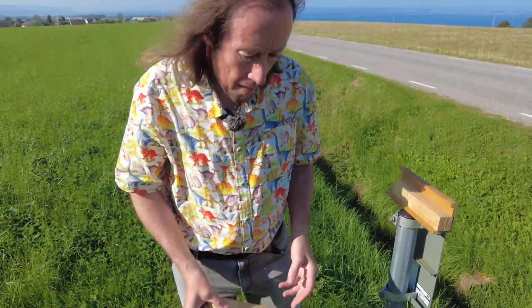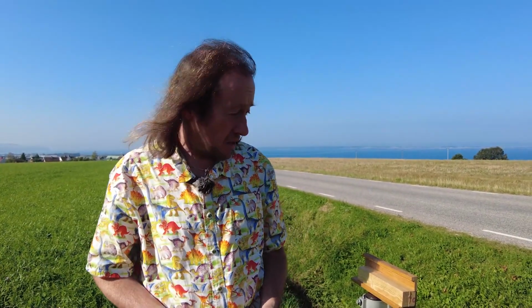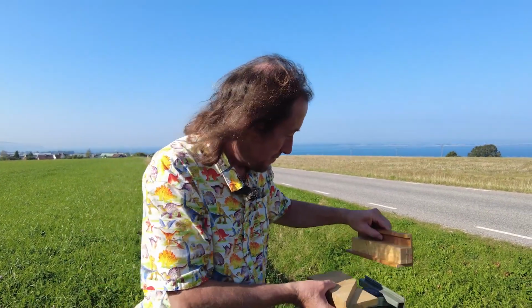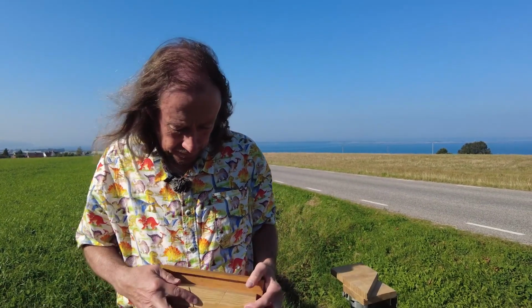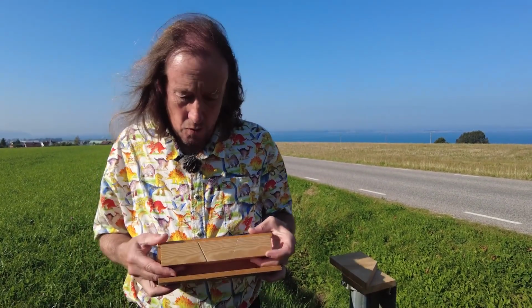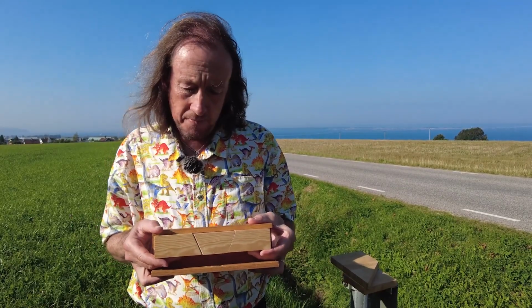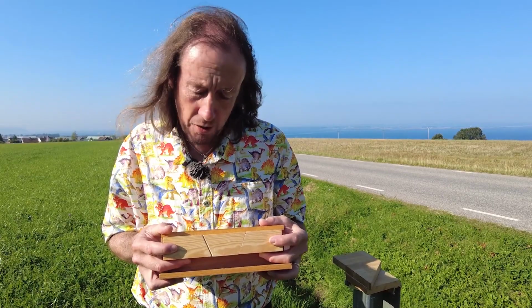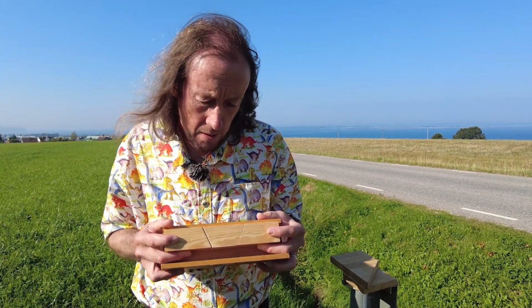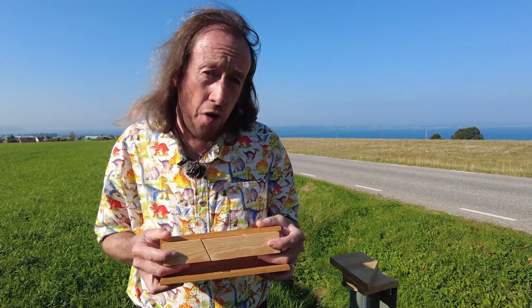Sometimes we get more than one fault together, and a combination of faults can lead to really quite spectacular landscapes. I'm going to illustrate that now. With this little wooden model, I've got two faults on this model, both of which are normal faults.